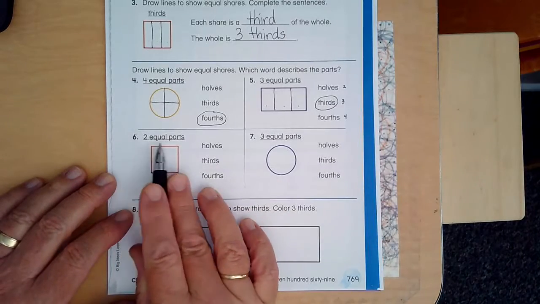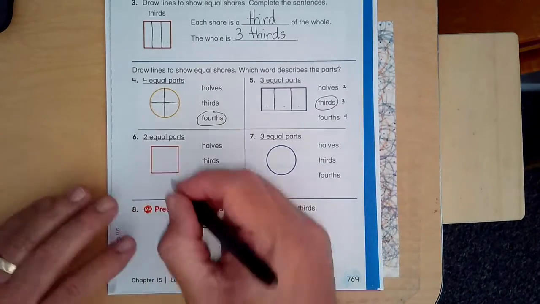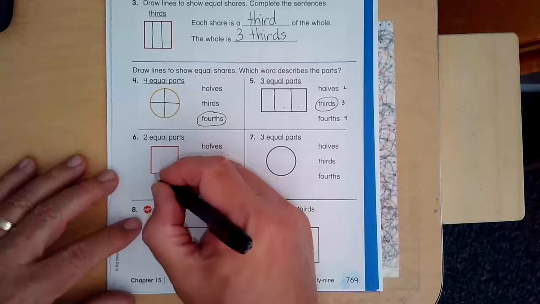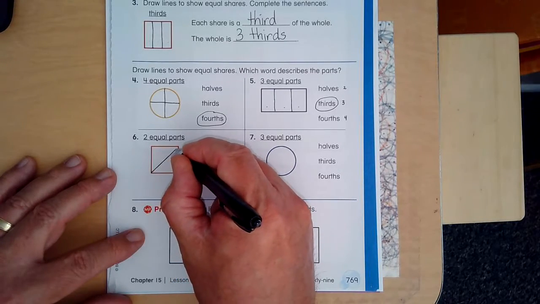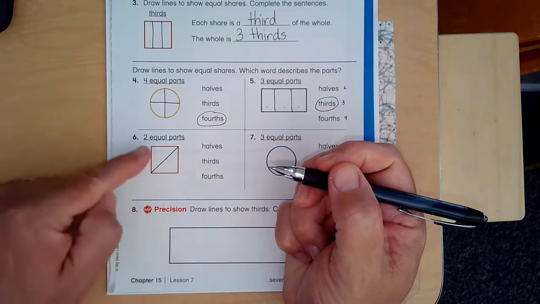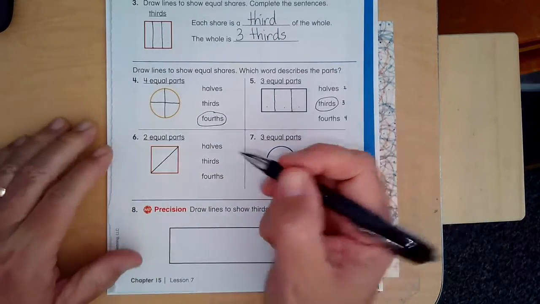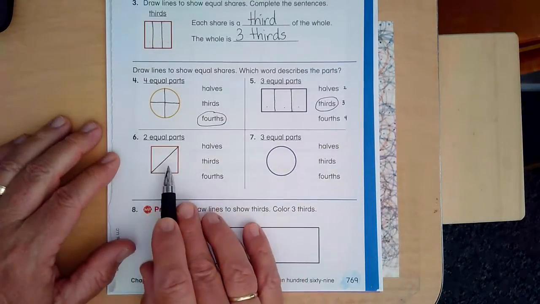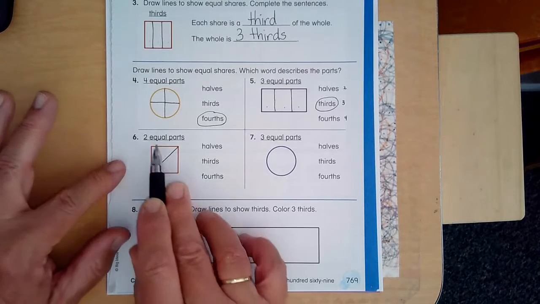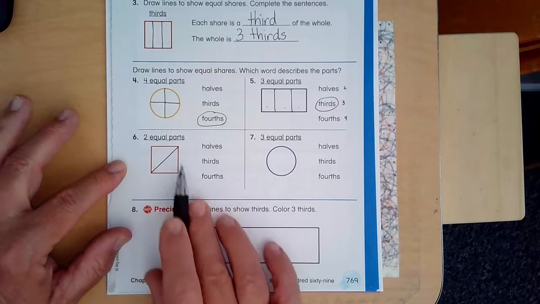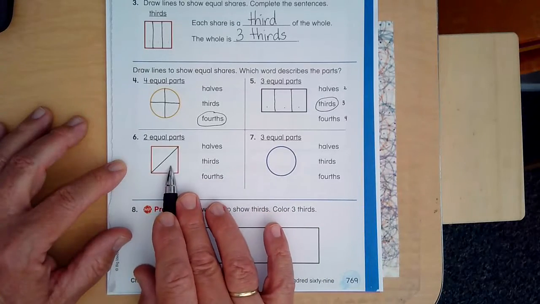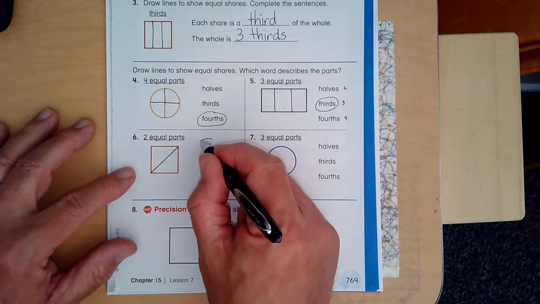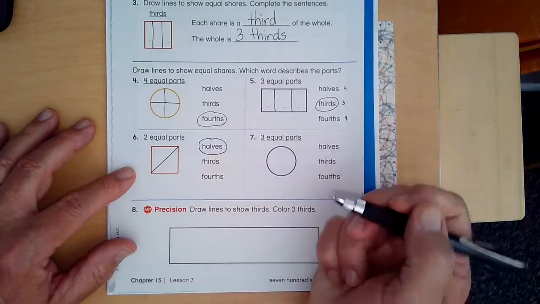Let's do this. 2 equal parts. I can do any number of ways. Let's see. I want to go from this side, this corner to this corner. This makes 1 square, but there are 2 sections, 2 equal parts. And to do equal parts in 2, well, then I know I have halves.